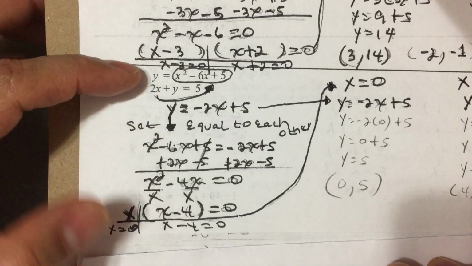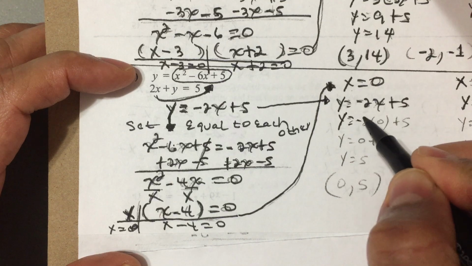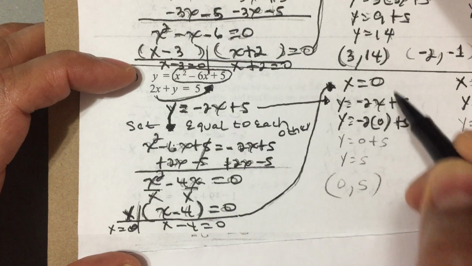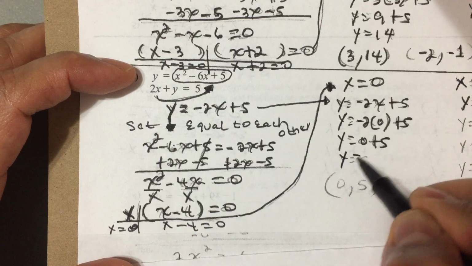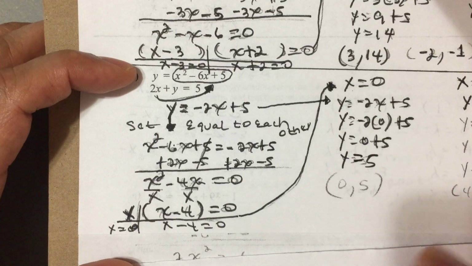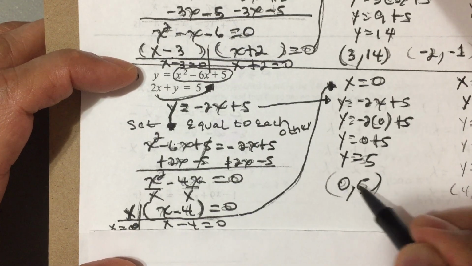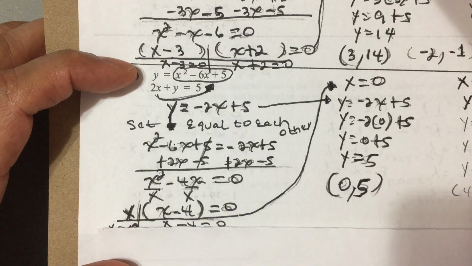Now, I'm going to solve to find y. So y equals negative 2 parenthesis 0 because that's my value of x. So y equals 0 plus 5. So y equals 5. So when x is 0, y is 5. Remember, this one you can put in parentheses because these are ordered pairs, okay?